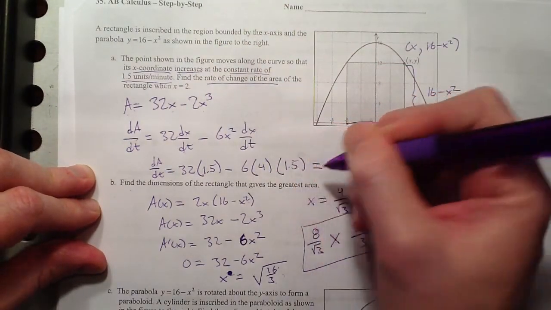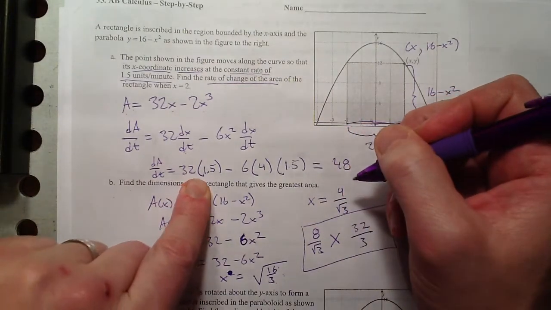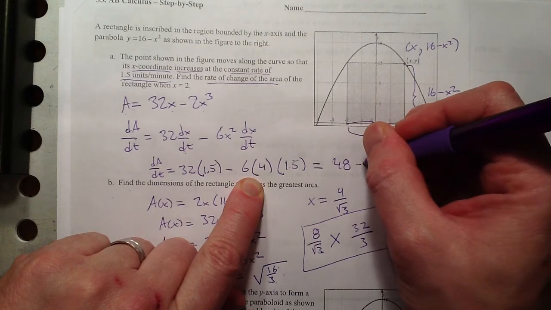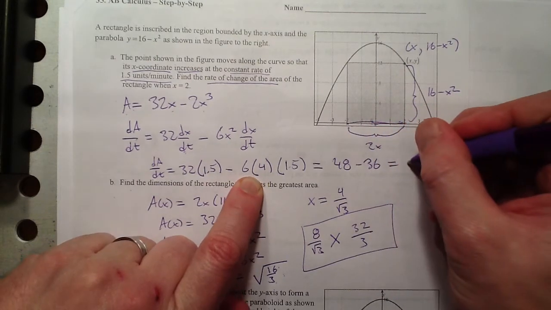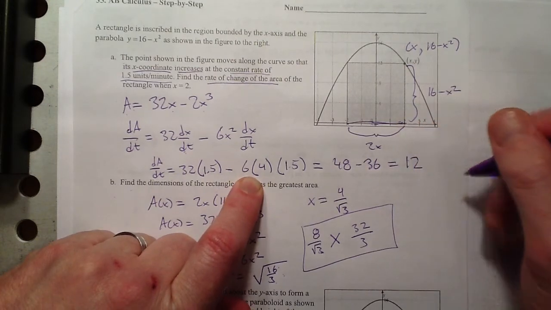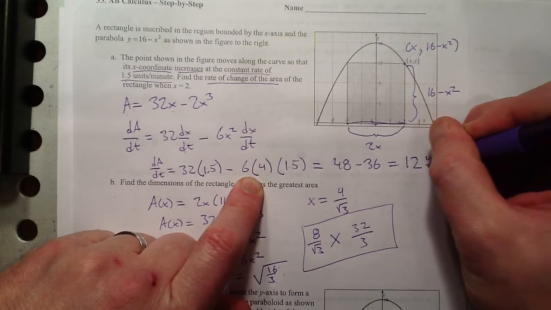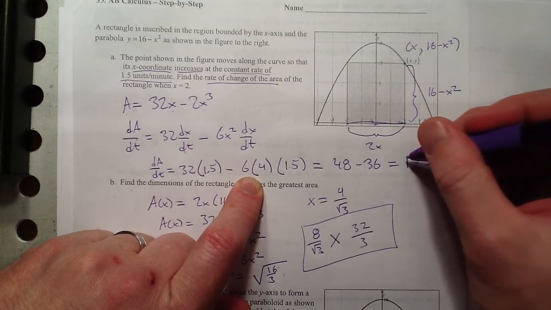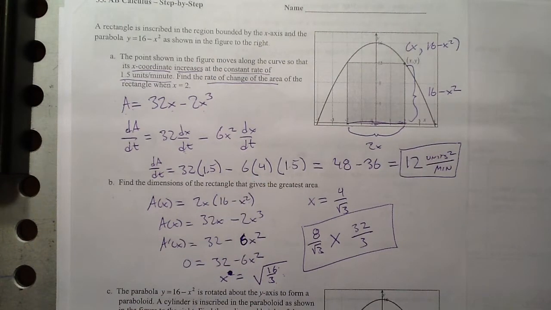1.5. 1.5 times 32 is 48, and 1.5 times 24 is 36. So 12 units squared per minute. That's what's happening there.